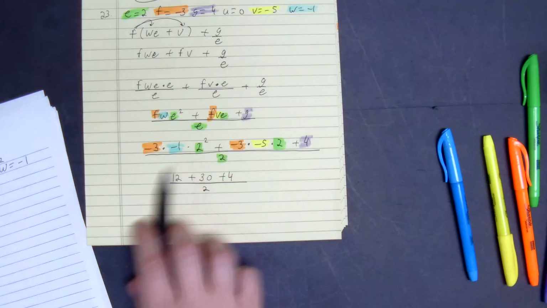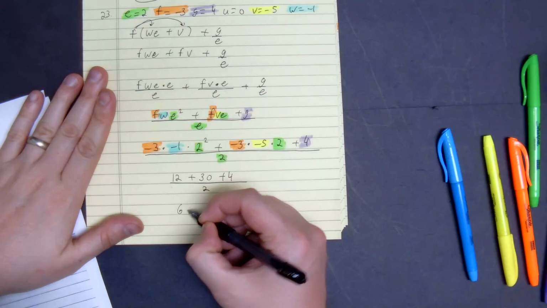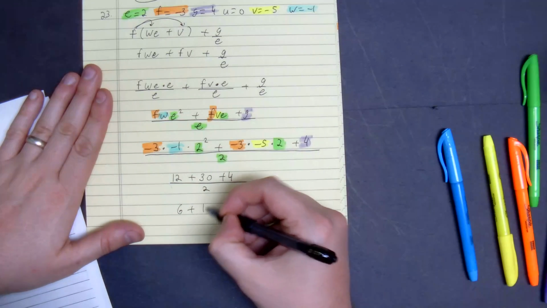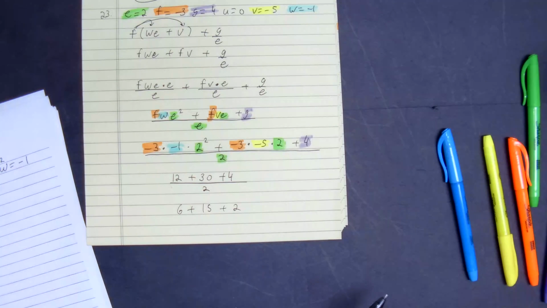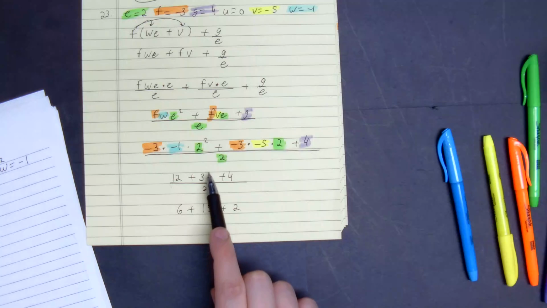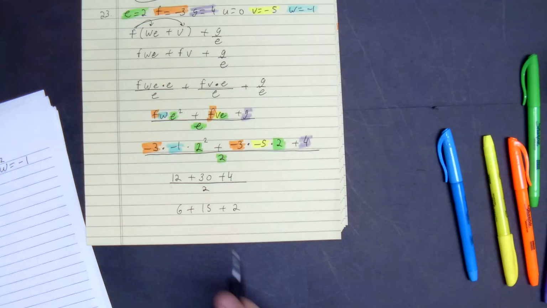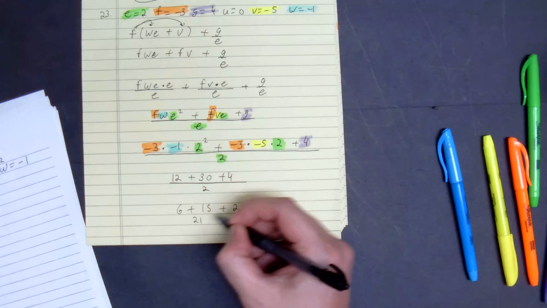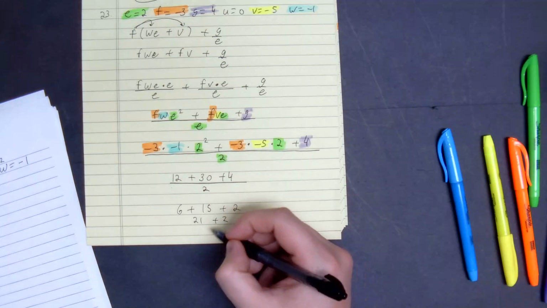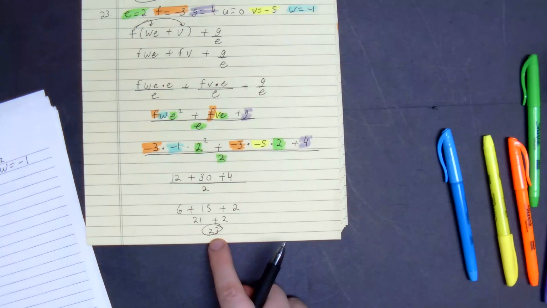We can divide the entire thing by 2 to make it easier if you really wanted. So we get 6 plus 15 plus 2. Look at that. So much easier because you do 12 divided by 2, which is 6. 30 divided by 2, 15. And then 4 divided by 2 is 2. 6 plus 15, 21. 21 plus 2, 23. So number 23 simplified is 23.